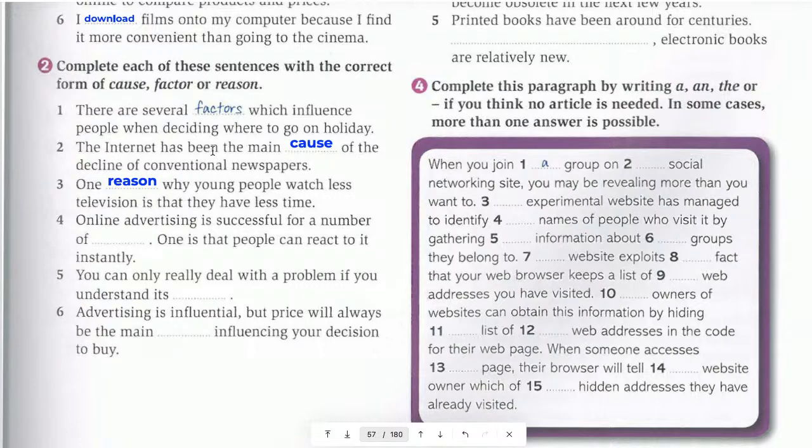Because yeah, it's kind of confusing, but a reason is also a cause. Reason is a cause, but when you use the word reason, normally you're trying to explain or give an excuse about something, and normally you try to give some examples of something. The word reason will go with why, and the word cause will not go with that normally. So one reason why young people watch less television is that they have less time. So you are trying to give the reason why it happens. You are trying to explain something here. It's very clear, okay? Now let's go faster.